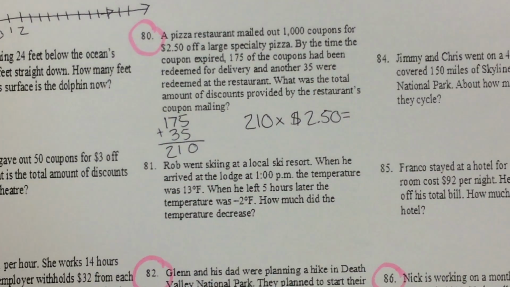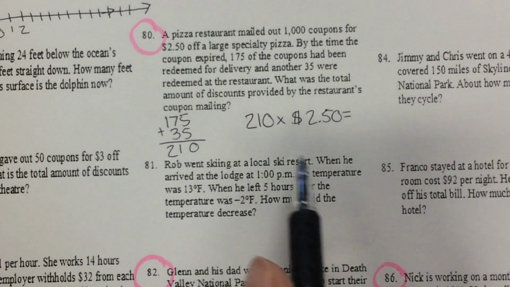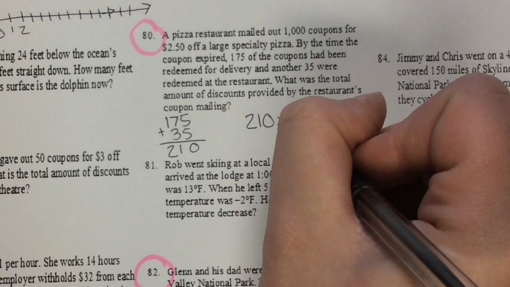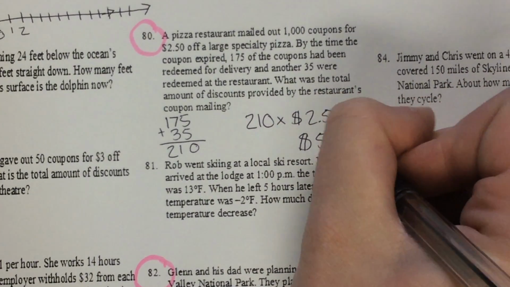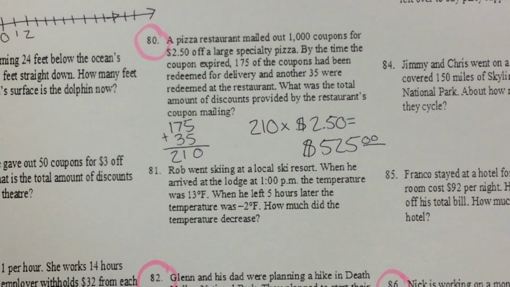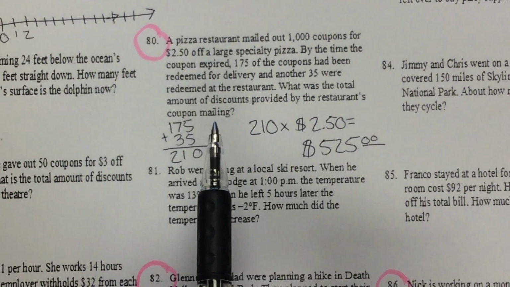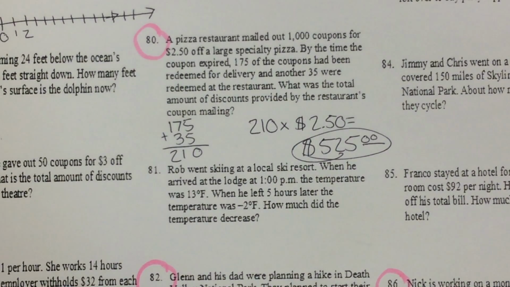So we're going to have to multiply these numbers. If you need to use a calculator, I completely agree that you can. So 210 times $2.50 ends up being $525. So the total amount of discounts provided by the restaurant's coupons were $525.